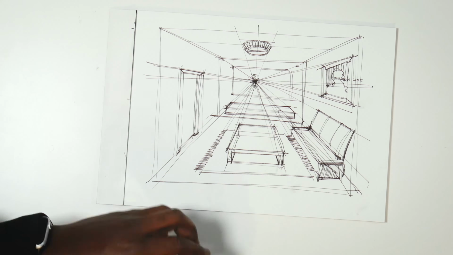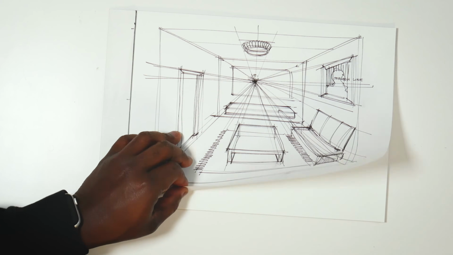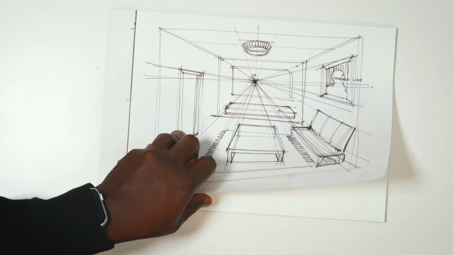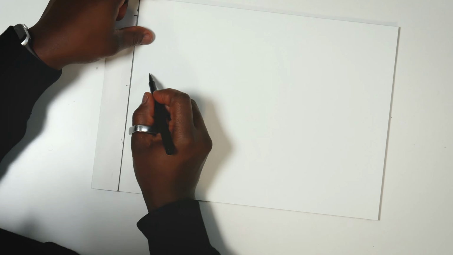Okay, so just like that, pretty simple. Well, I can do this again. I can do it with other things, right? So let's say we had two rooms connected to each other, maybe one in front, one in back, maybe a little offset. How would we do that?